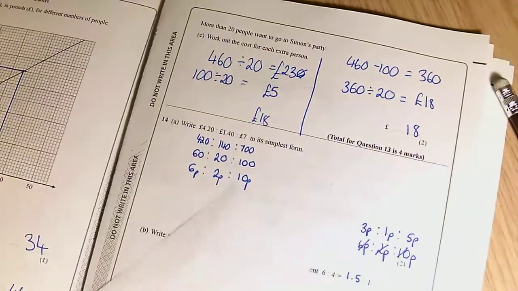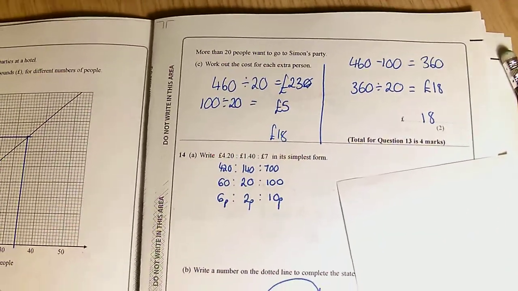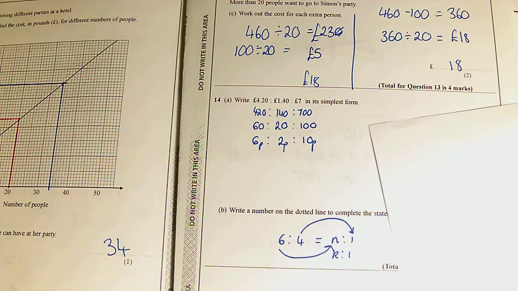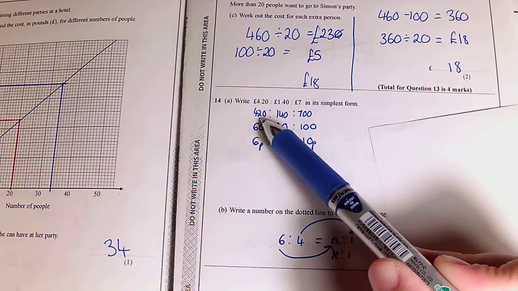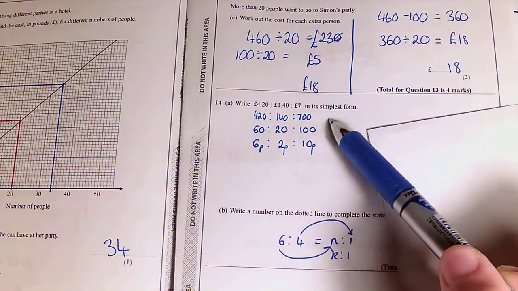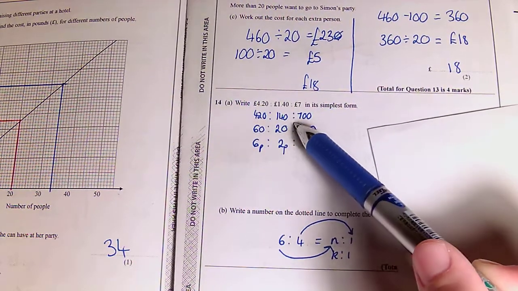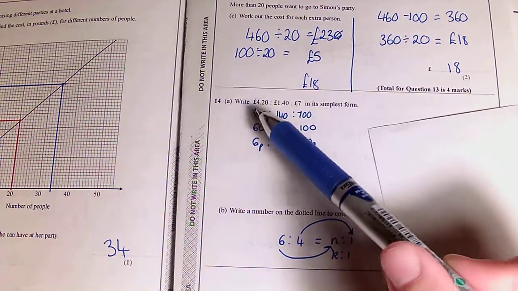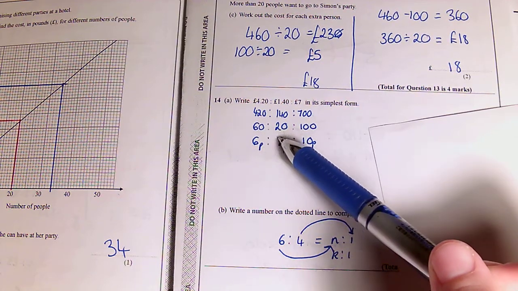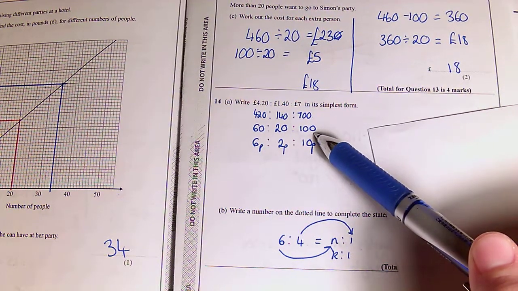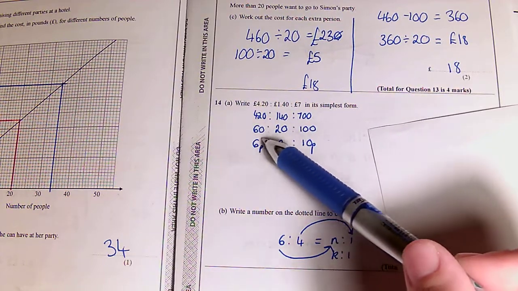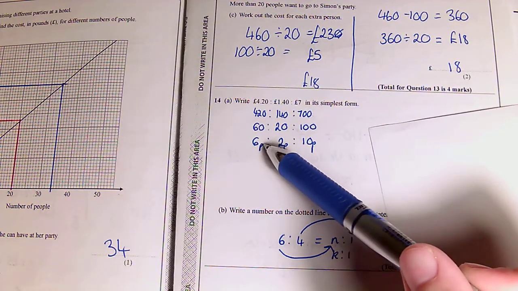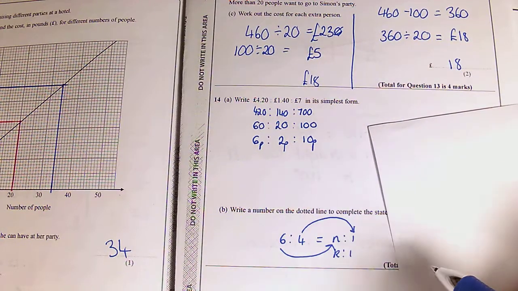Next question. We have got to write £4.20 to £1.40 to £7 in its simplest form. Okay, so first thing I'm going to do, at the moment they're in pounds, I'm going to convert them into pence just because I think this might get a bit messy. So 420, 140 to 700. I notice they're both multiples of 7, so I'm going to divide them by 7. 60, 20, 100. I notice they're all multiples of 10, so I'm going to divide them by 10. 6p to 2p to 10p.